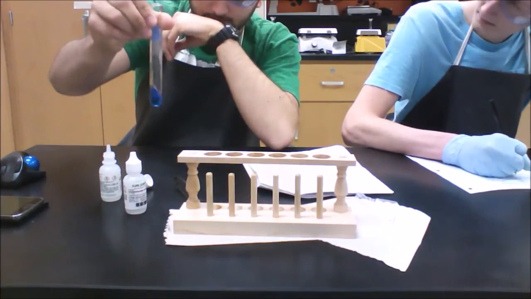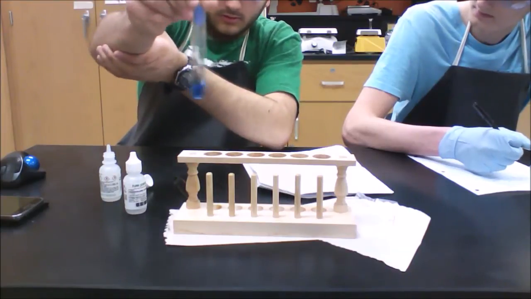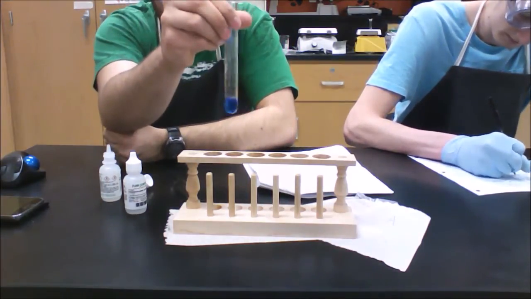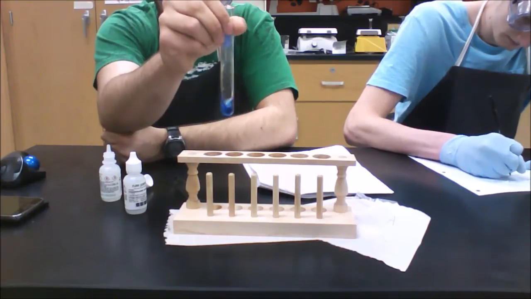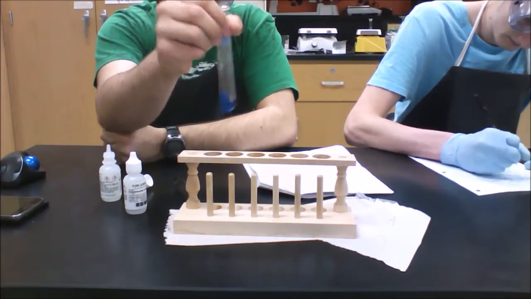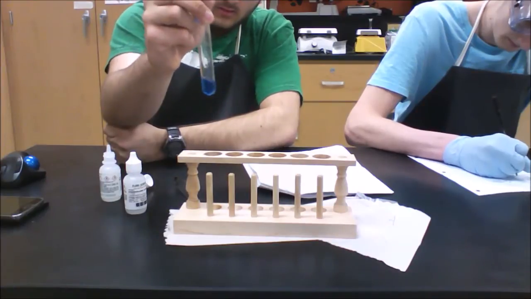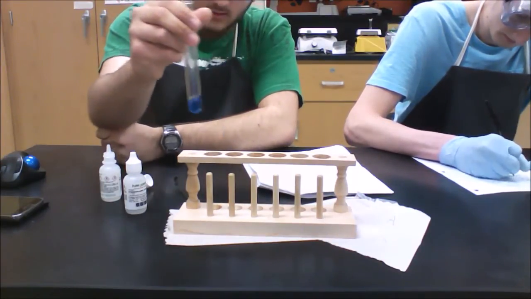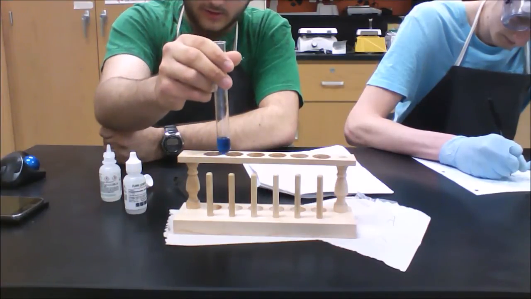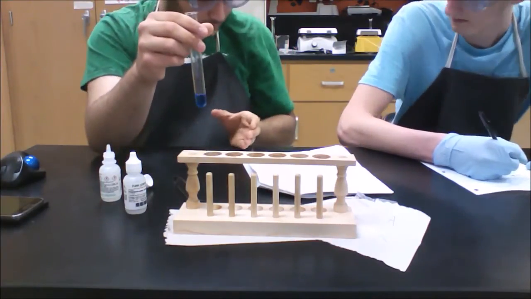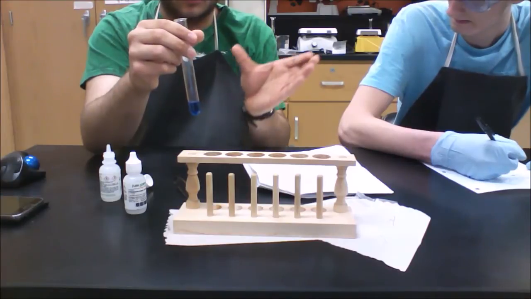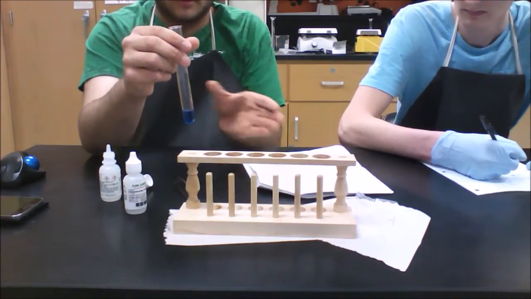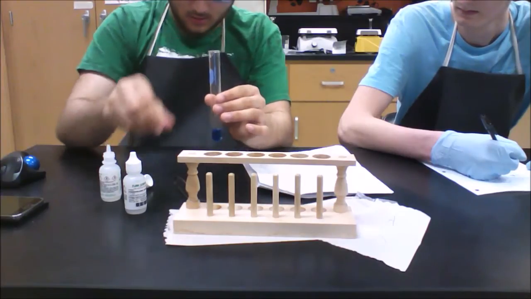Swirl it around, and look that you get a darker blue, so that means the equilibrium has shifted in favor. So what we're doing here, we're just looking at the effects of these acids and bases on the equilibrium. So you have your equilibrium equation, so when you add more of this side, it's going to shift to the other side to compensate and balance it out.